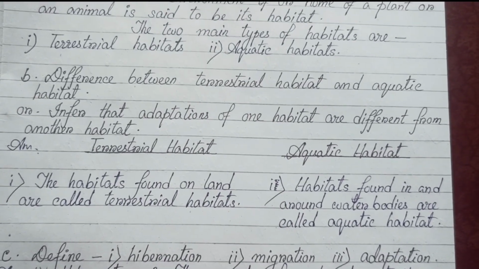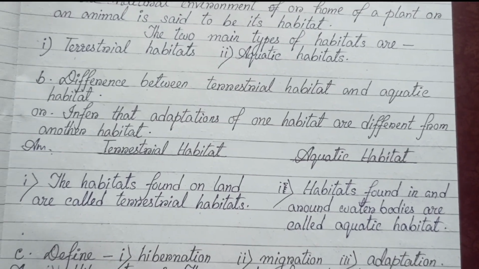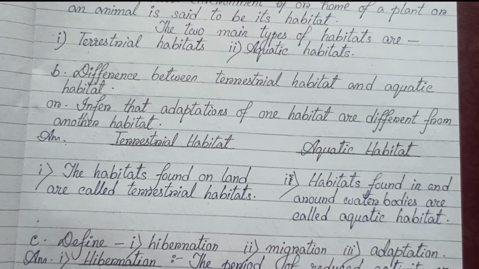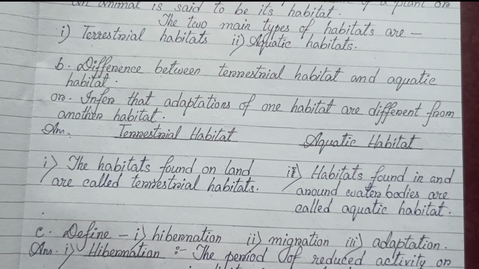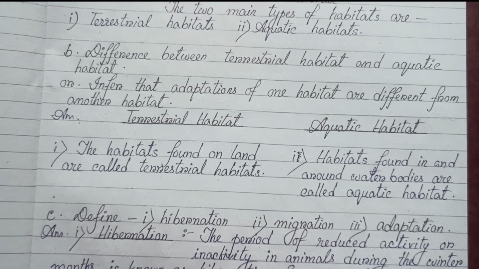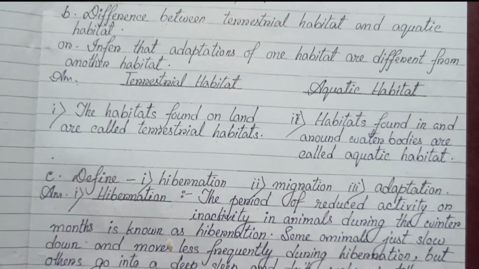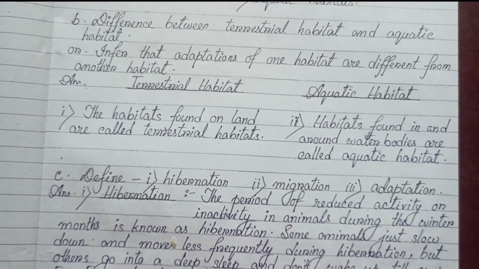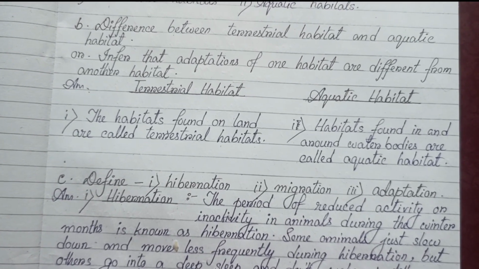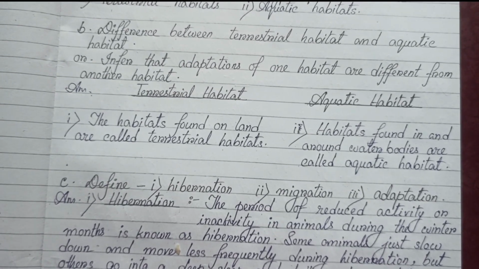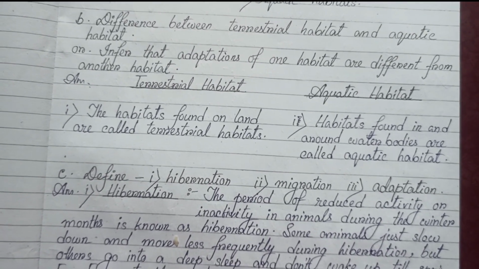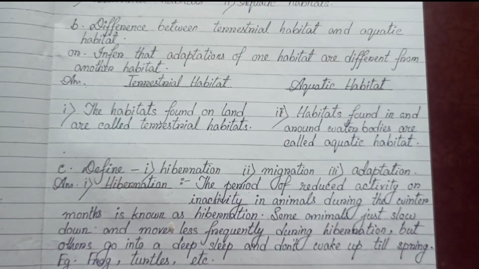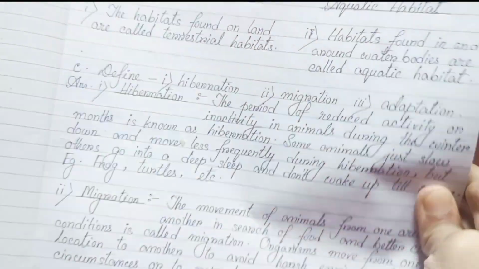Number B, difference between terrestrial habitat and aquatic habitat, or infer that adaptations of one habitat are different from another habitat. So these are the differences. Okay, so terrestrial habitat, aquatic habitat. Number 1, the habitats found on land are called terrestrial habitats, and habitats found in and around water bodies are called aquatic habitats.